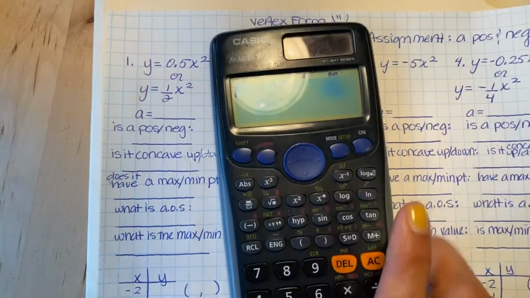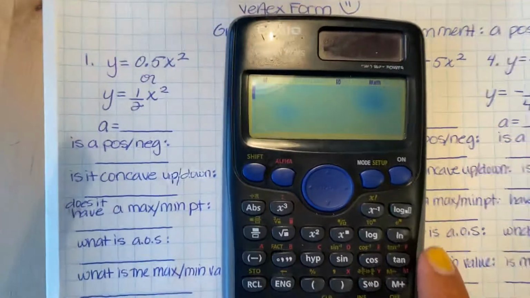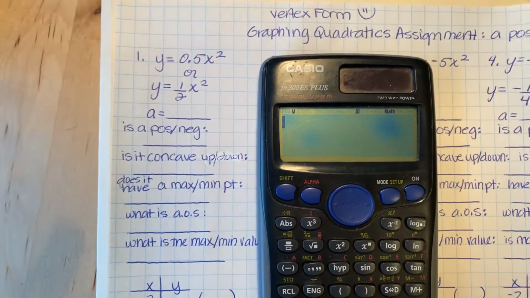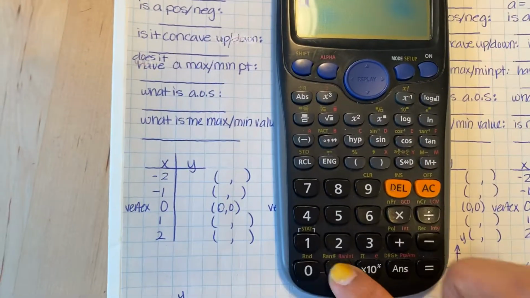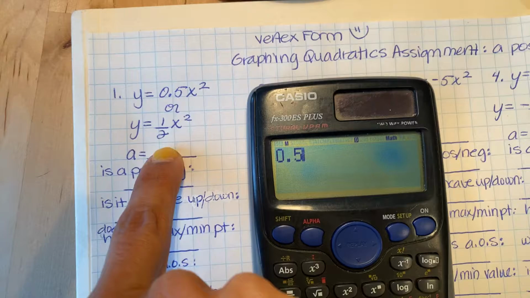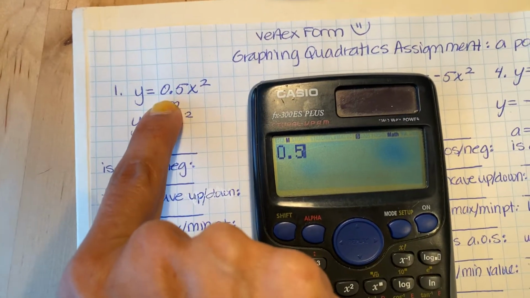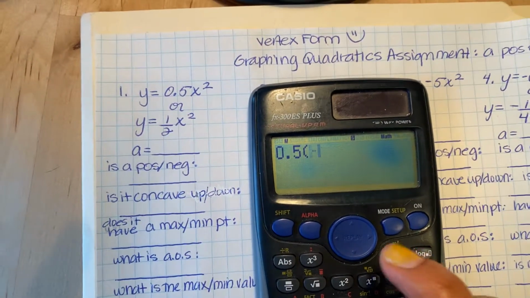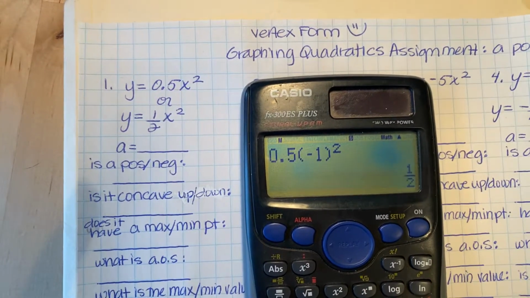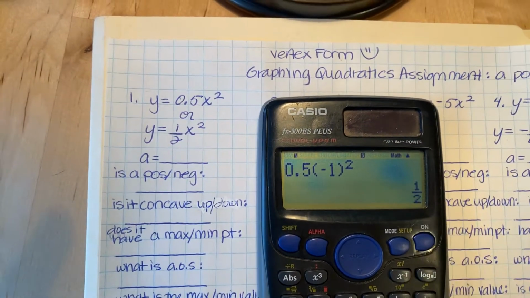Or if you have a calculator, you can just click 0.5. So here's my 0.5, both of these are the same. This is just in fraction form, this is decimal form. And then you can throw in your -1 squared in the calculator and you still get 0.5.